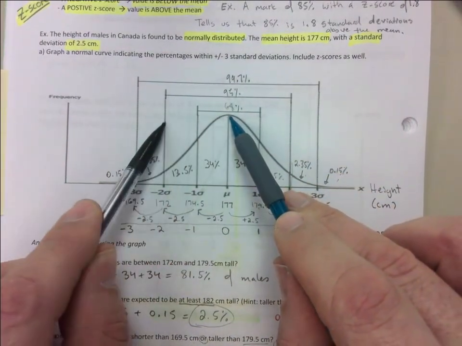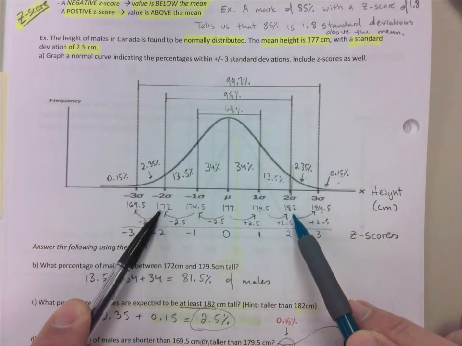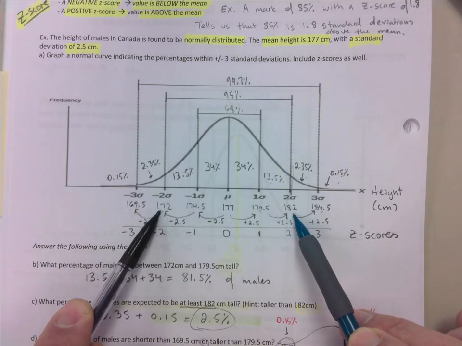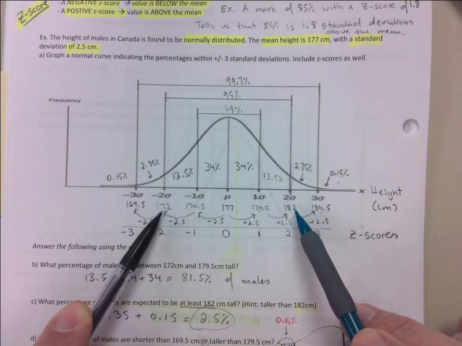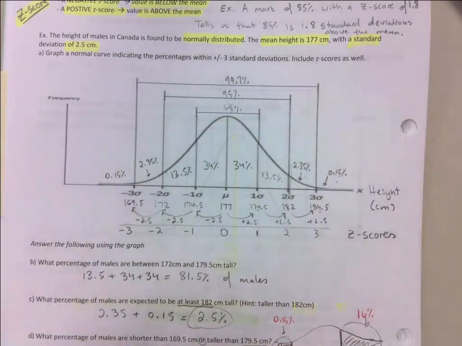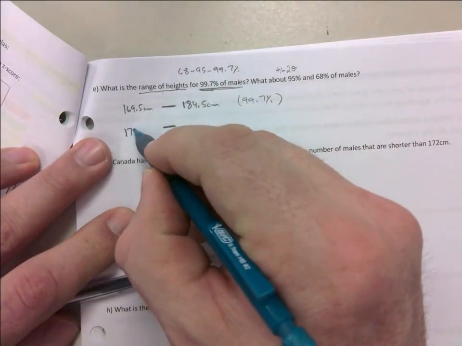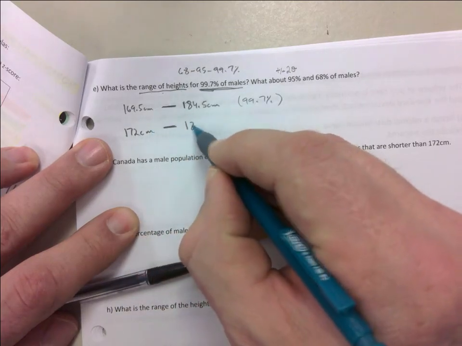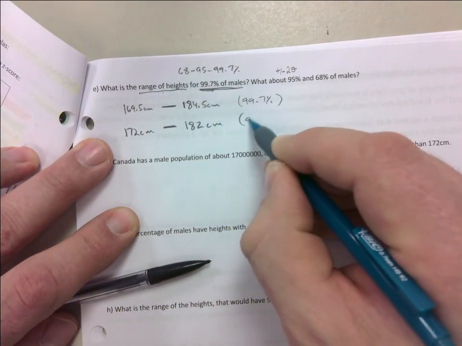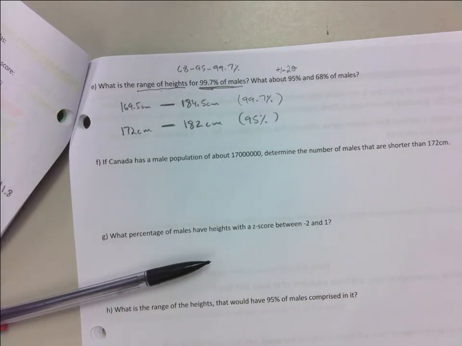So it's 2 to the left, 2 to the right. So it's from 172 to 182. That's the range of heights that would have 95% of males in it. So 172, you'll thank me next year. Right now you're not too excited, I know. So that's 95% of males would be in that range.